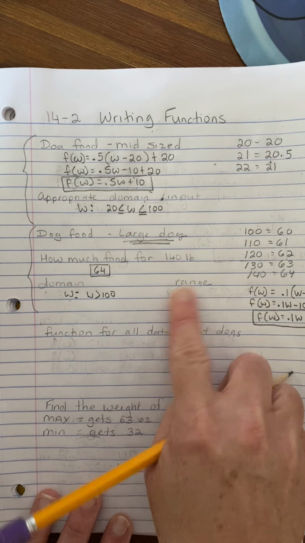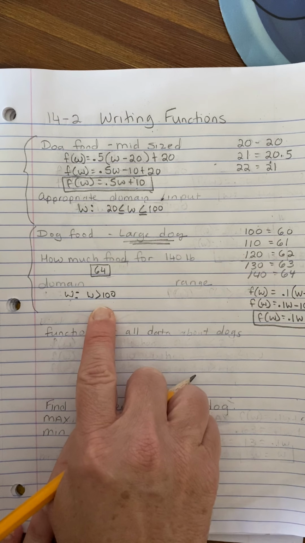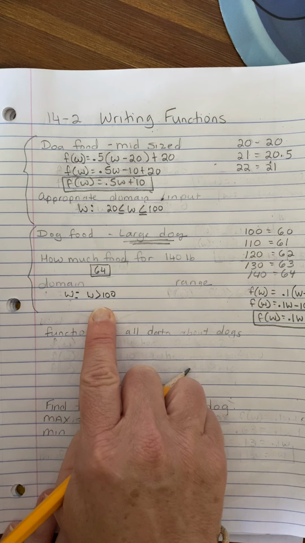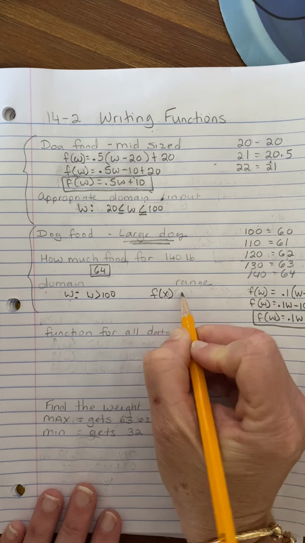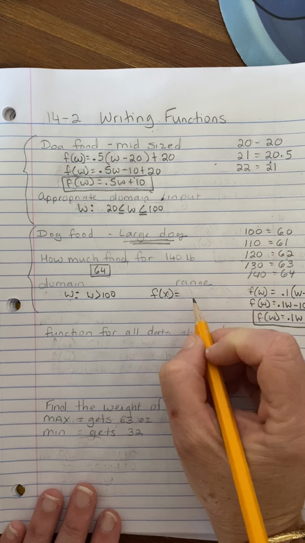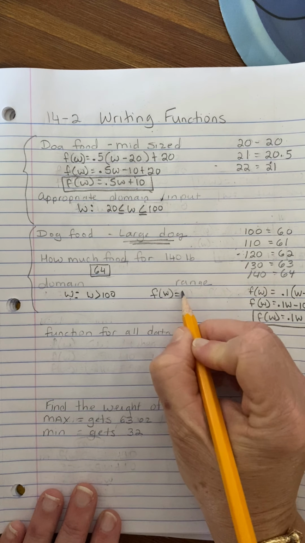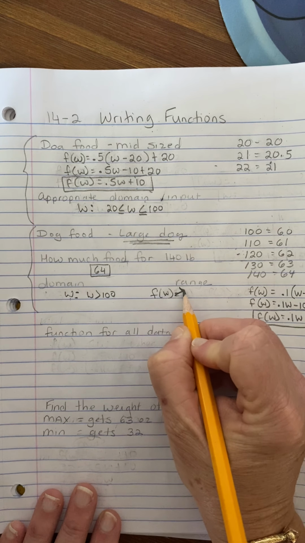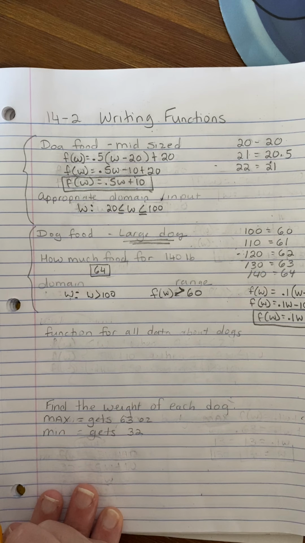Now the range, so what are some outcomes I'm going to get? Well, the smallest the dog can be is 100 pounds. And I know that if the dog was 100 pounds, he's going to get 60 ounces of food. So the range is going to be greater than 60 ounces of food, okay?